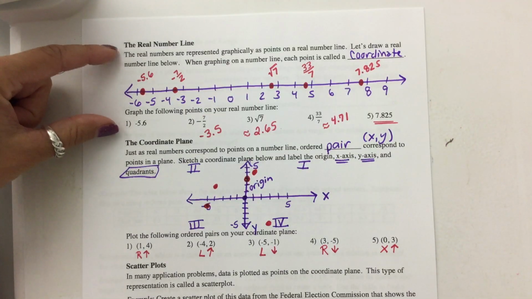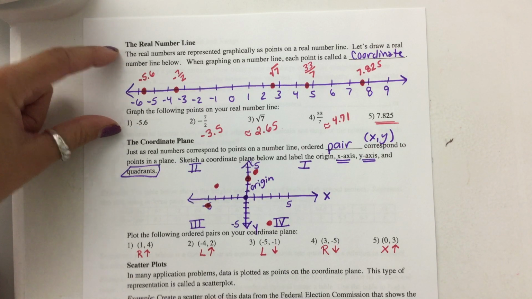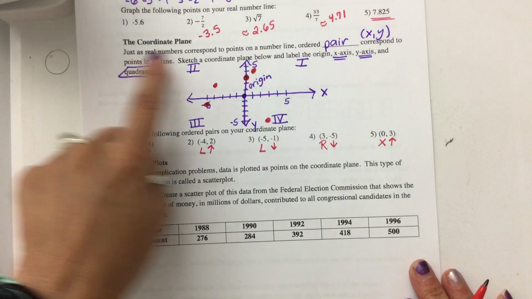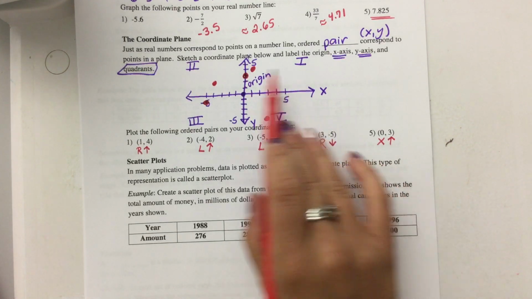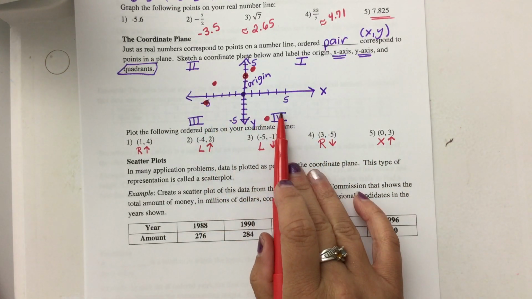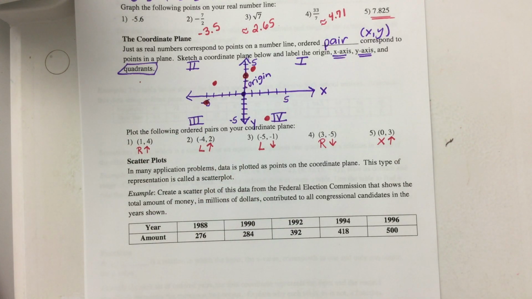So far we've looked at how you graph on a real number line. That's just your visual graphic representation for real numbers. A coordinate plane is a visual representation and a location for every ordered pair. Kind of cool. It shows you where on the coordinate plane it would be. And from there you could even say, okay, which section, which quadrant of that coordinate plane does that point fall?